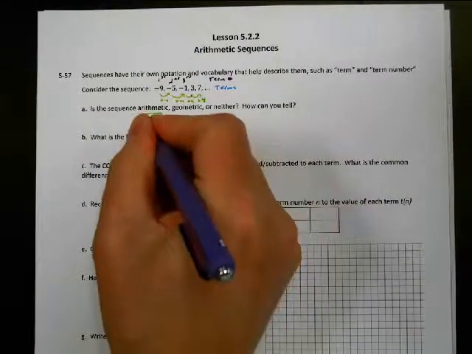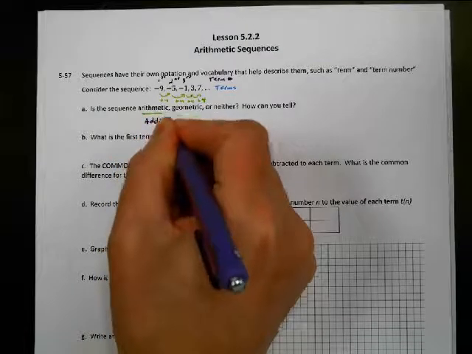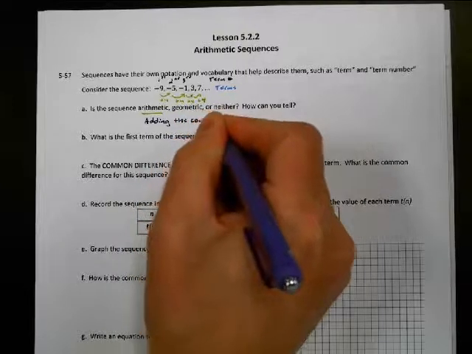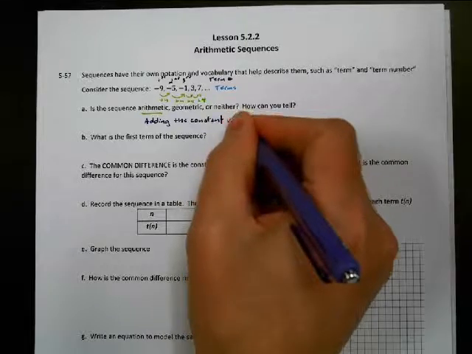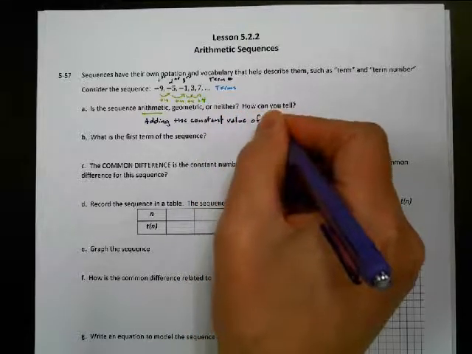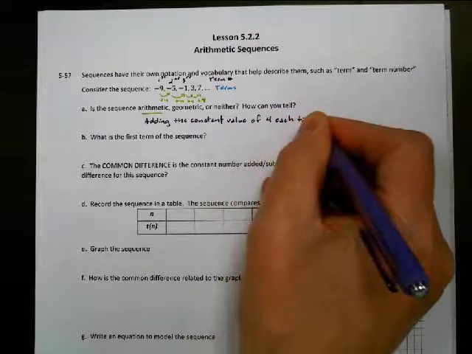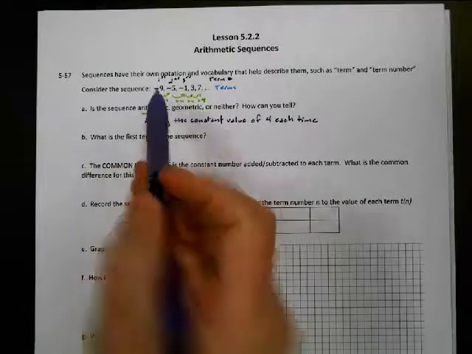We are adding the constant value. So that means it's not changing. It's always going to be 4. The constant value of 4 each time. What's the first term of the sequence? -9 is.